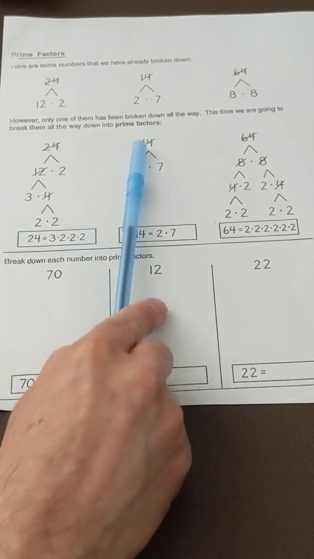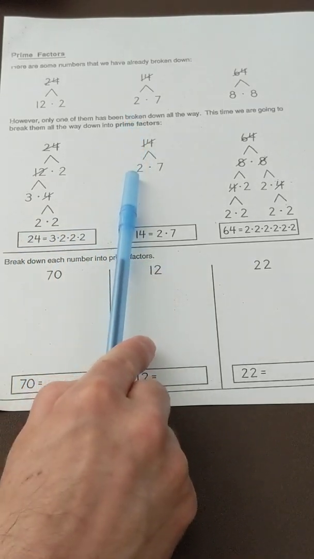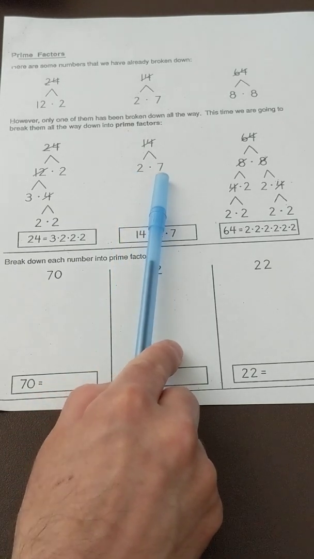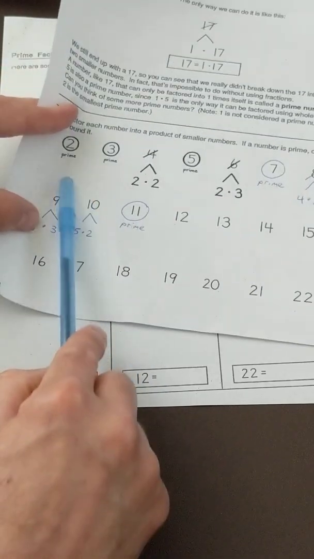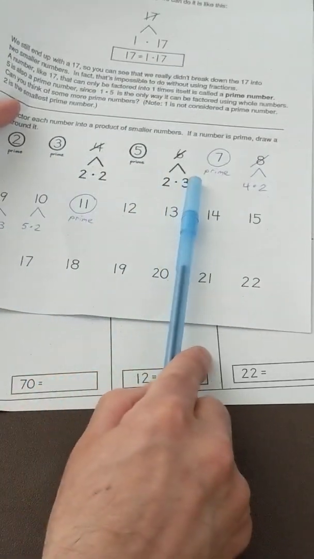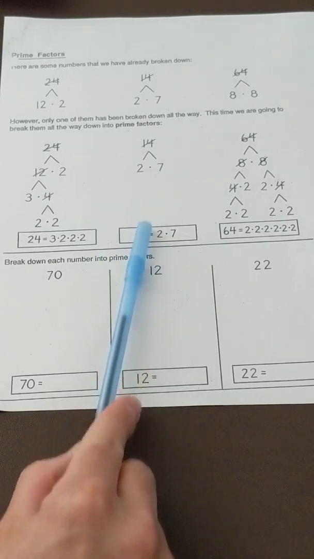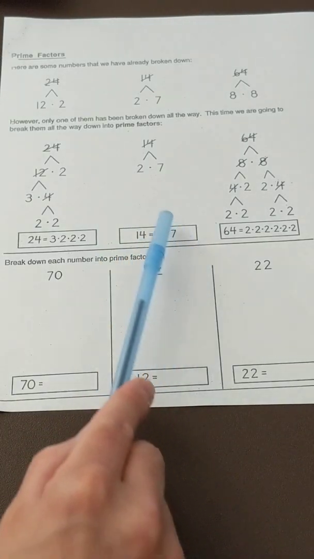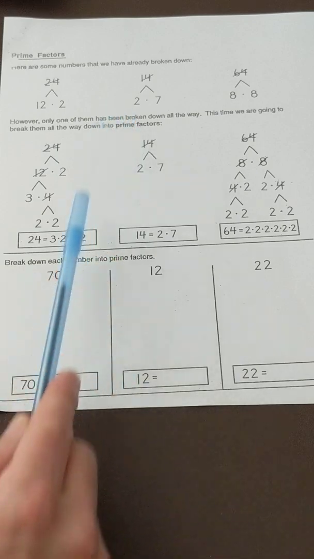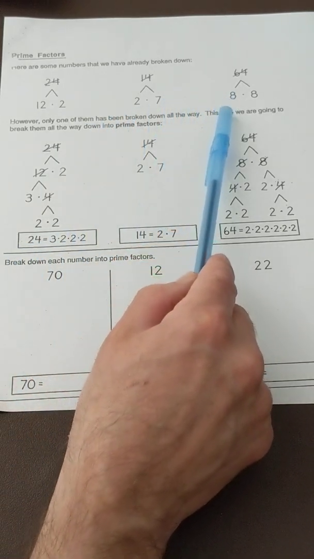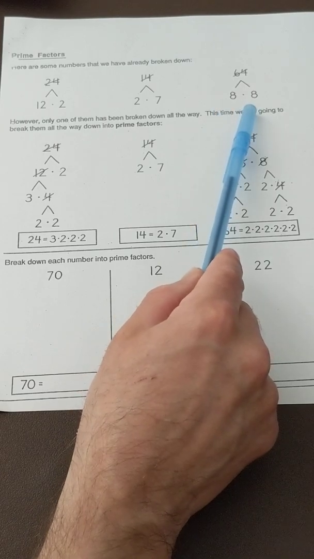14 doesn't look any different than it did up here because 2 and 7 are both prime factors. Again, looking back at our chart, 2 and 7 are prime, so no need to break them down any further. So it looks just like it does here, here, and here, all the same because there's no other factors to break it down. 64, different story, 8 times 8.